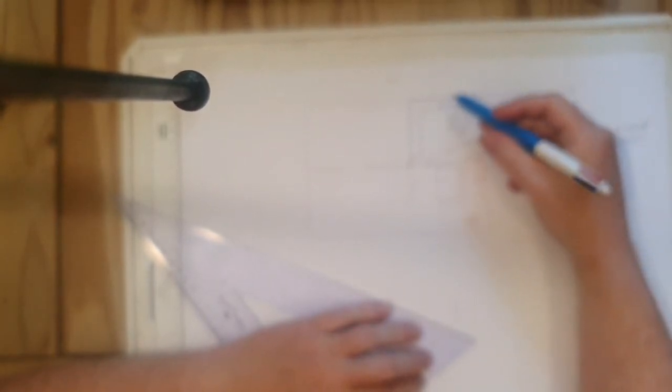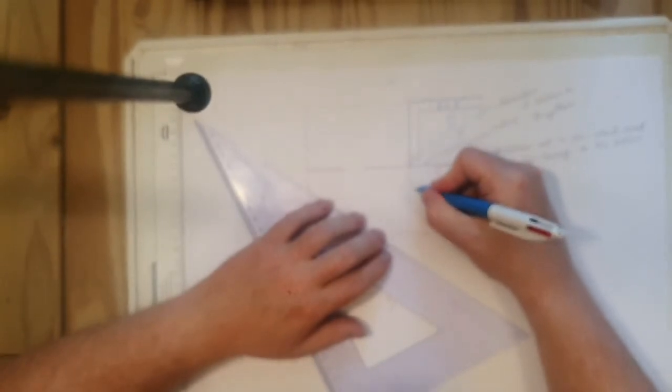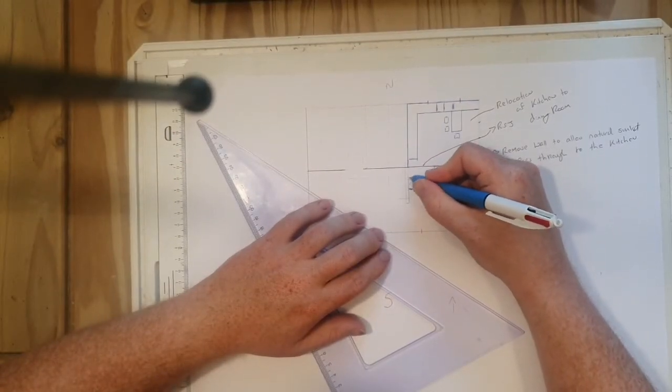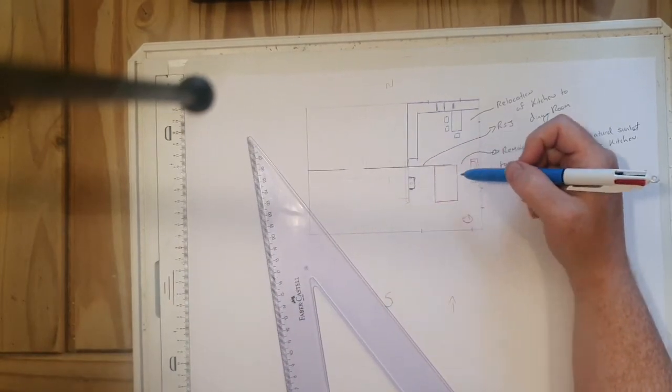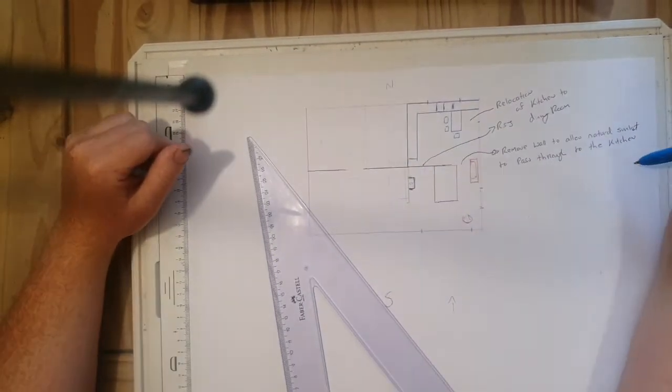The kitchen has windows around here, and it's got a big window here. So this side is going to be very well lit here, right? So the chimney stays where it is, okay? That's on an internal wall anyway, so that's good, okay? Because we're not going to be losing any heat on an external wall, right?